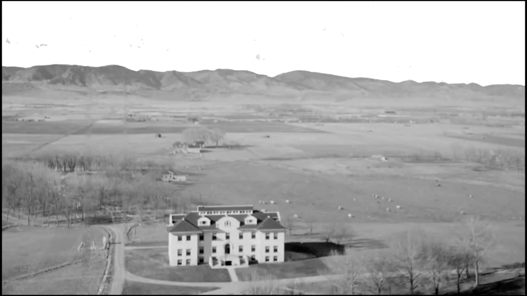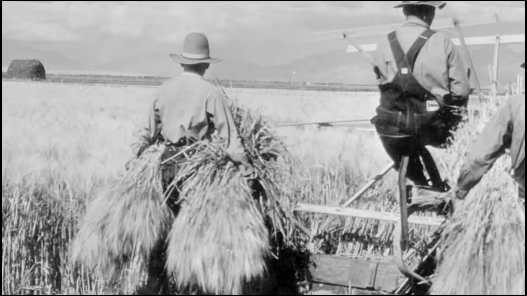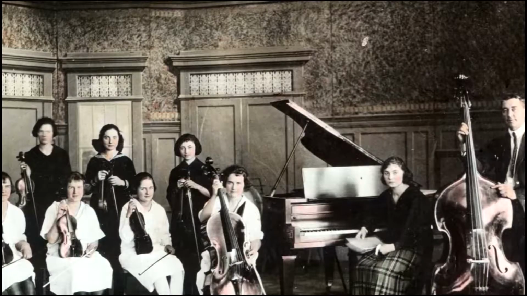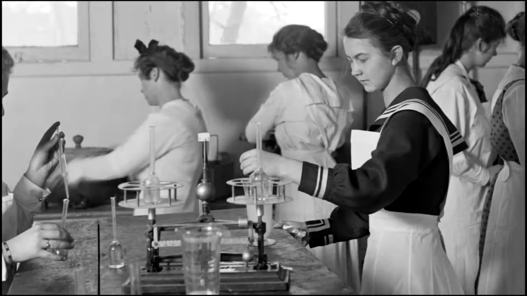The Transcontinental Railroad and Homestead Acts opened the West, while the Morrill Act opened up a different kind of space for a different kind of education in the United States. An education that was practical and liberal and accessible to the industrial masses.